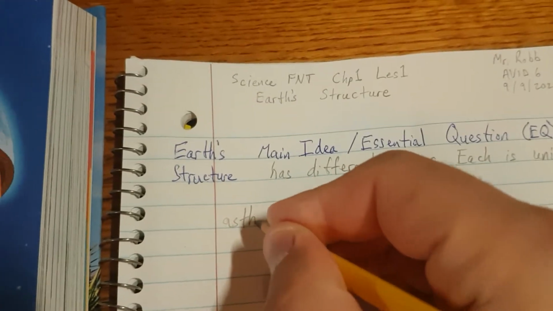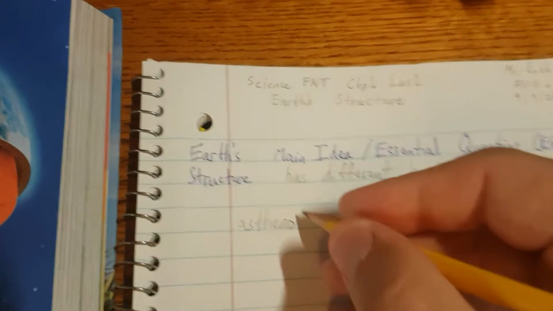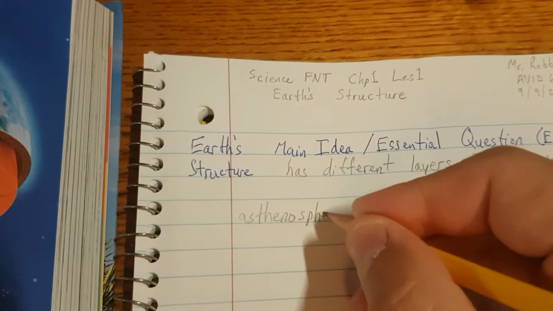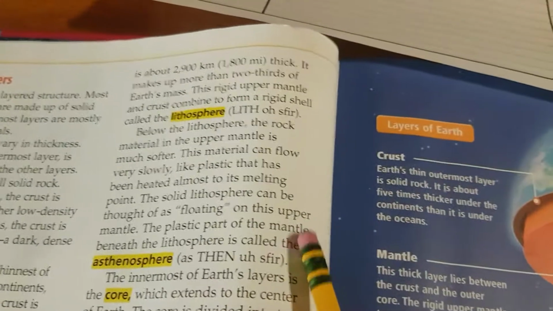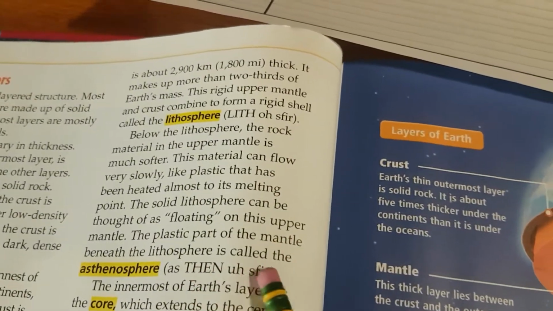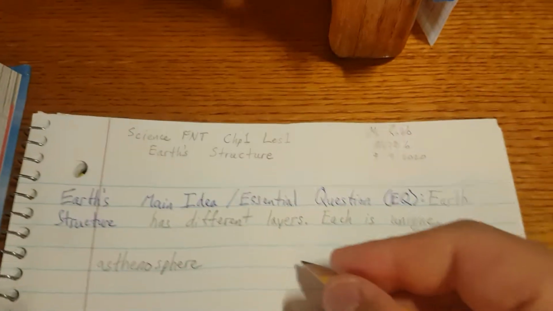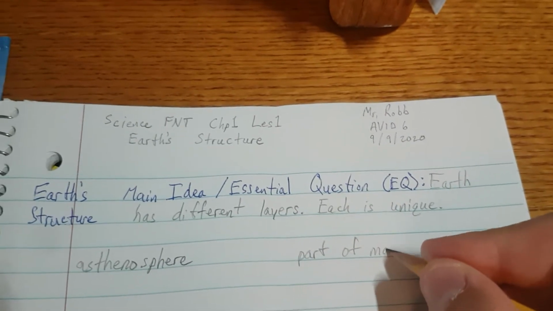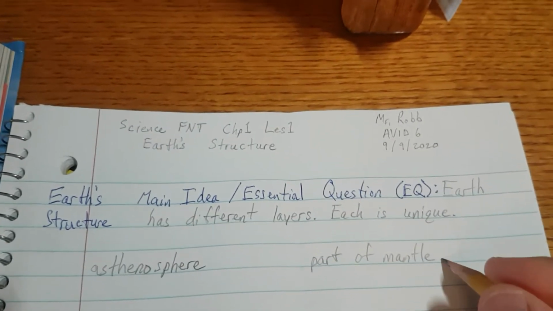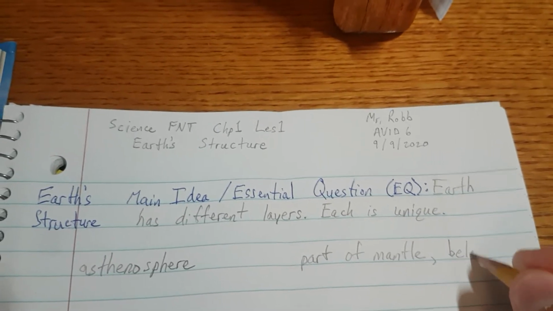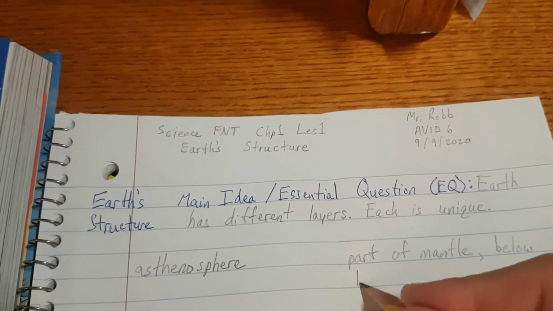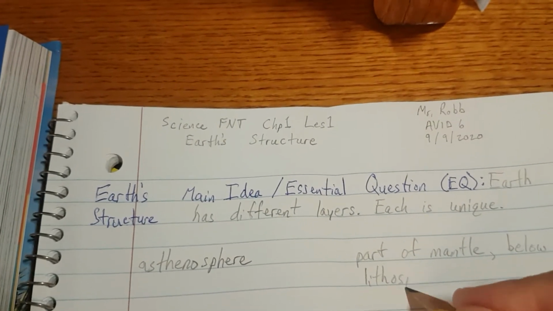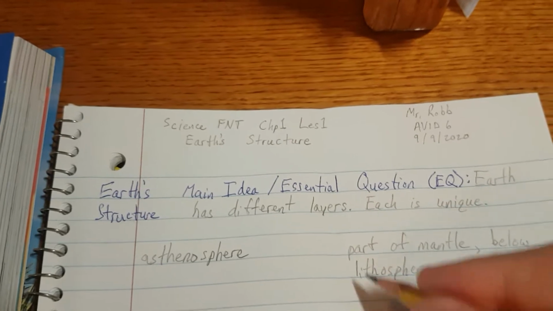Let's see. A-S-T-H-E-N-O-S-P-H-E-R-E, asthenosphere. It's part of the mantle, and it's beneath the lithosphere. So, part, P-A-R-T, of, O-F, mantle, M-A-N-T-L-E, comma, below, B-E-L-O-W, lithosphere, L-I-T-H-O-S-P-H-E-R-E, lithosphere. Okay, that's the first one.